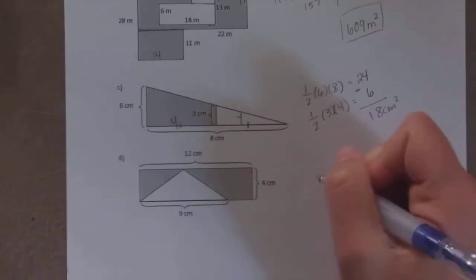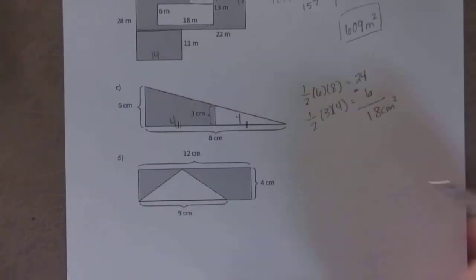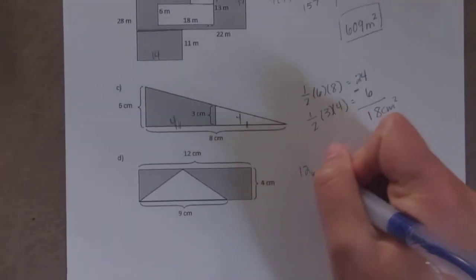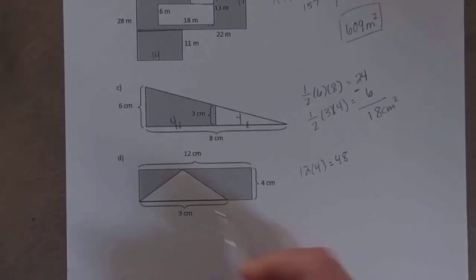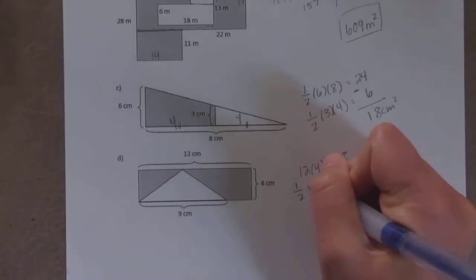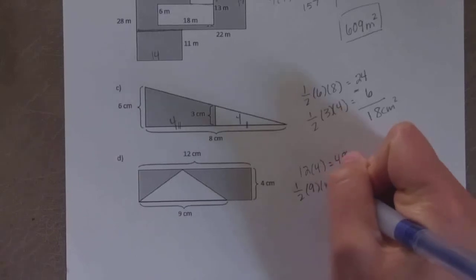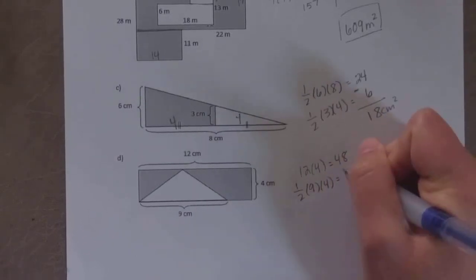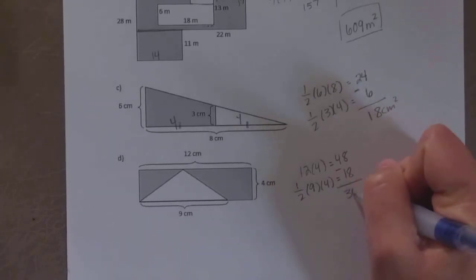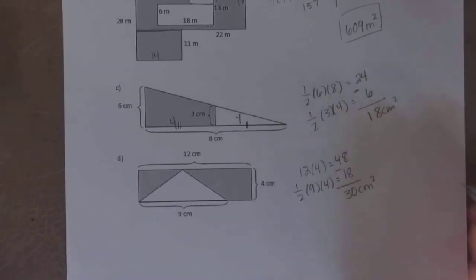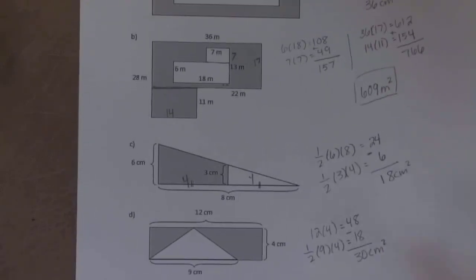Okay, and my last one here, my shaded region, that's just a rectangle, big shape, so that's 12 times 4, which is 48, and the white space here is a triangle, so that's half of 9 times 4, which is 18. And when you subtract the two, you get 30 centimeters squared. There it is.